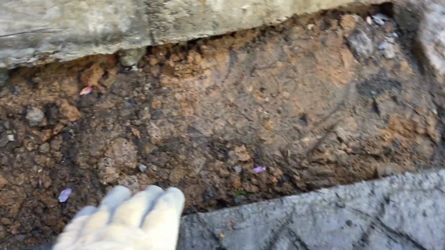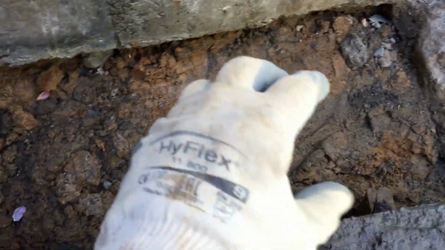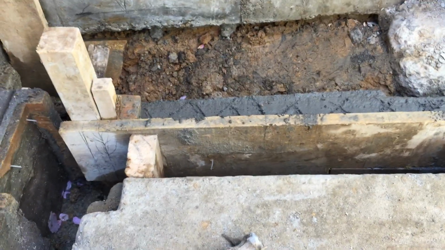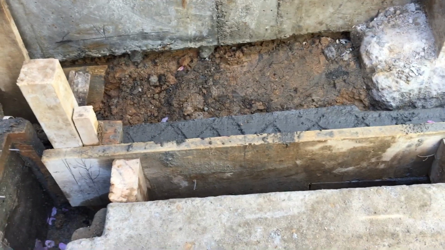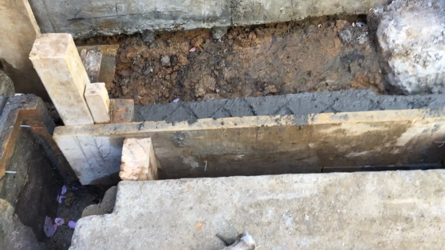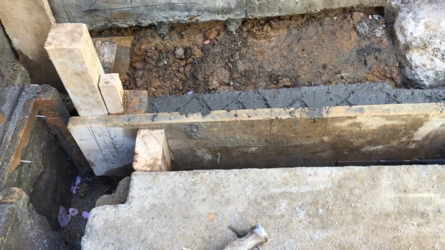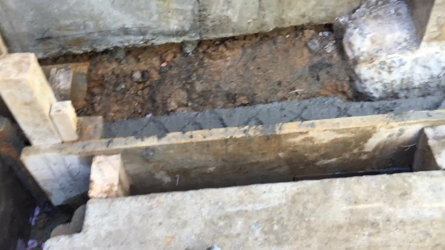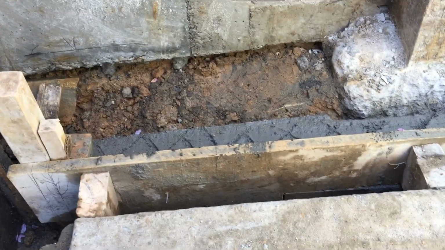This is the subsoil drain on this side here. Also we need to wait for at least 2 or 3 days before removing the formworks. Yeah, it adds a delay.